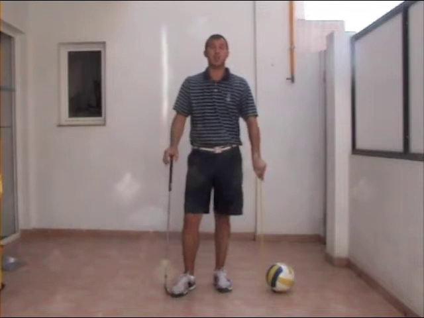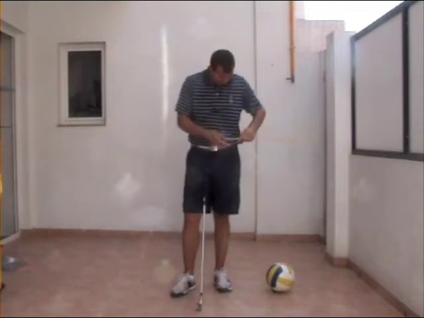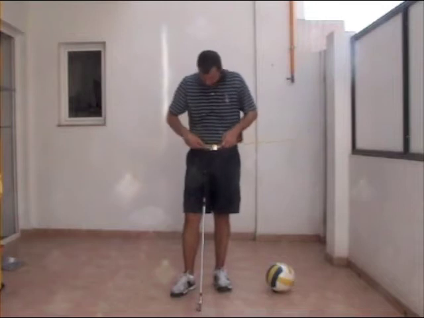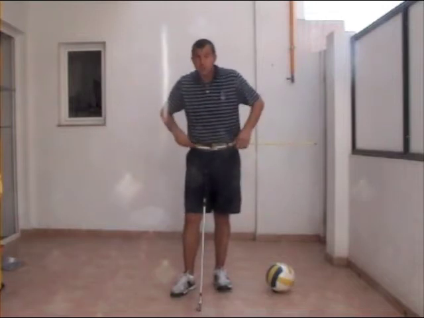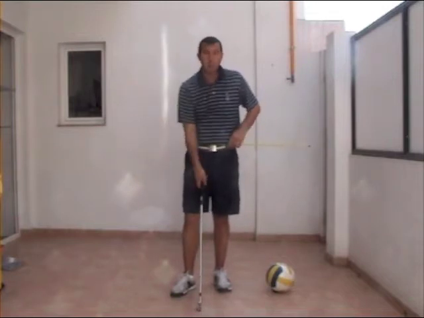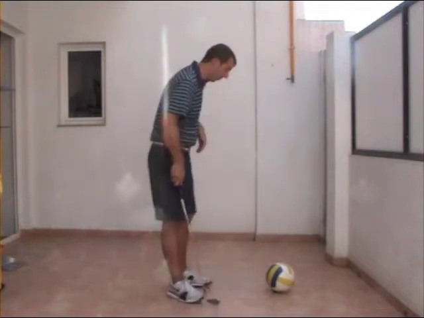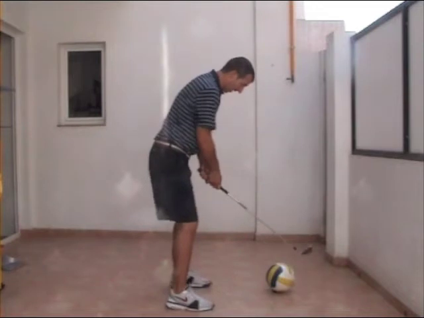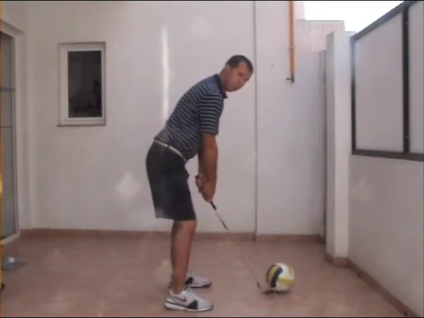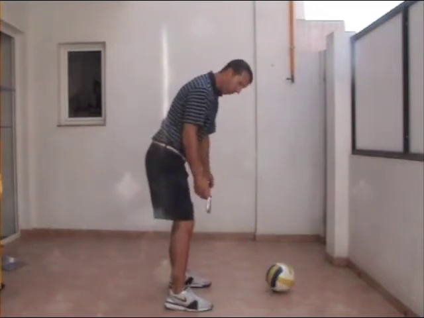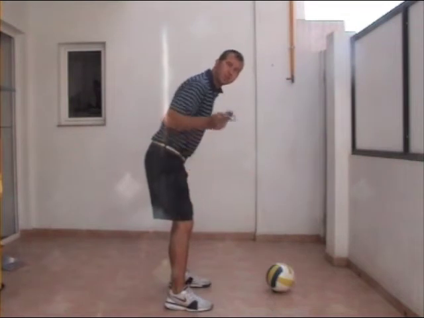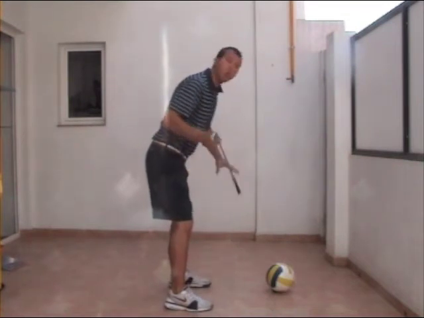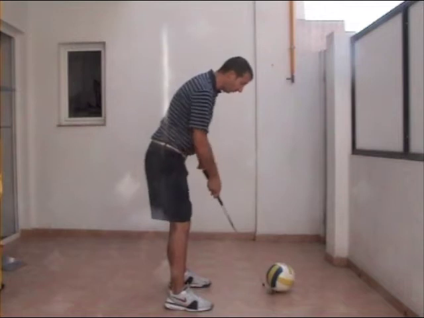It's something I feel everybody should practice at some point. So I'm going to take this little alignment stick and place it across my belt loops here, and it's just going to help us visualise what we're trying to do. I'm going to address my football, or soccer ball, get into my neutral posture position, and as you can see, my toes, my knees, my hips and my shoulders are parallel to my ball to target line.